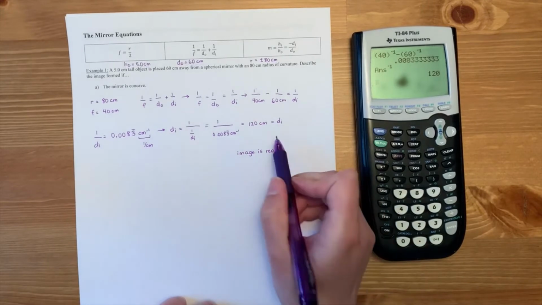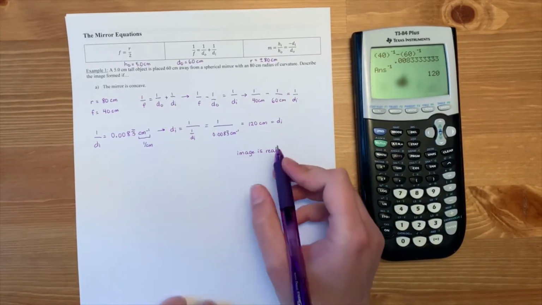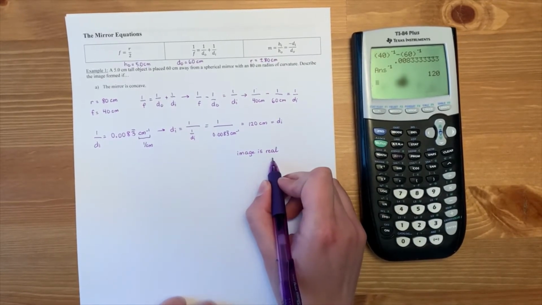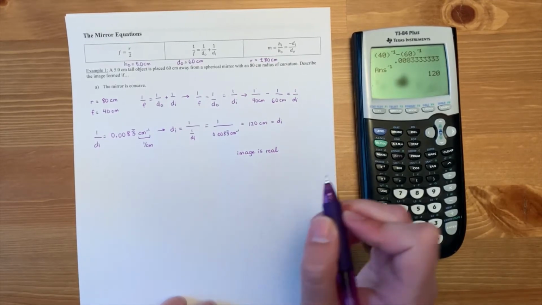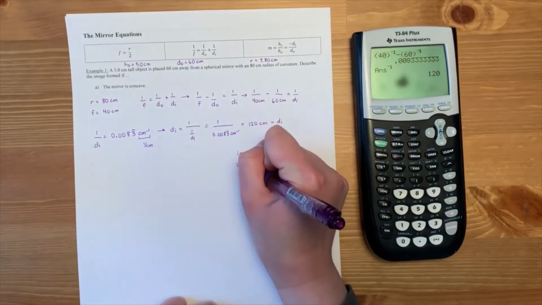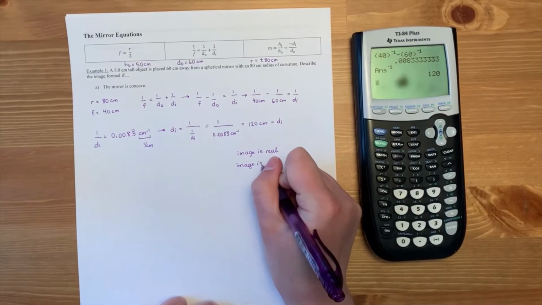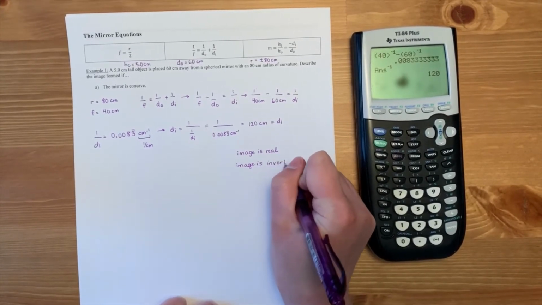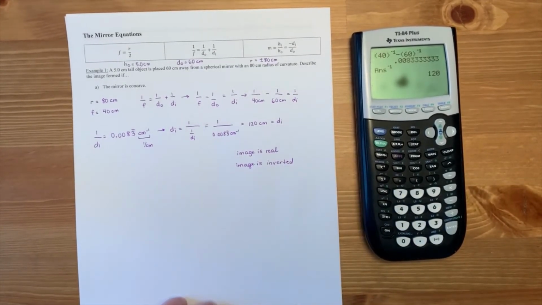So positive DI, real image. We also know that real images are always inverted, so I can also write here, image is inverted.